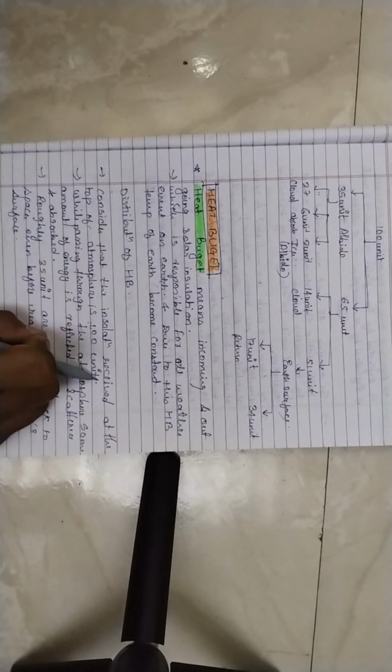Consider that the insolation received at the top of the atmosphere is 100 units, while passing through the atmosphere some amount of energy is reflected, scattered and absorbed. Roughly 35 units are reflected back to space even before reaching the earth's surface.